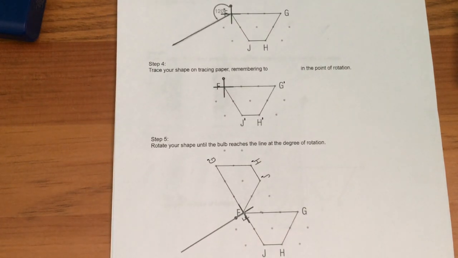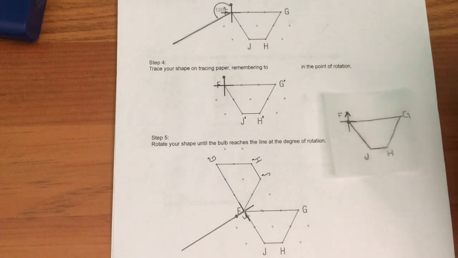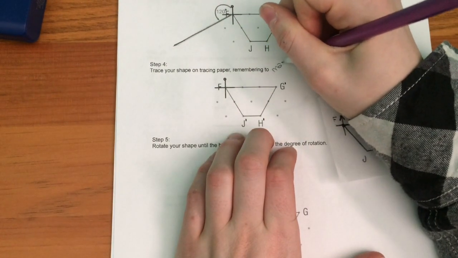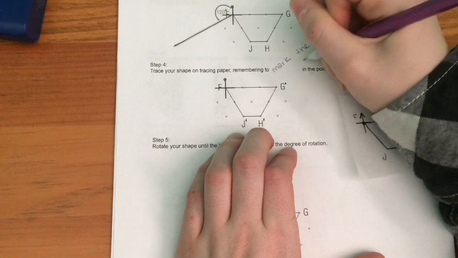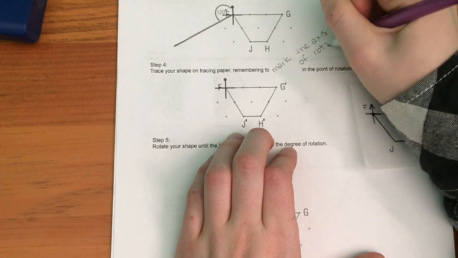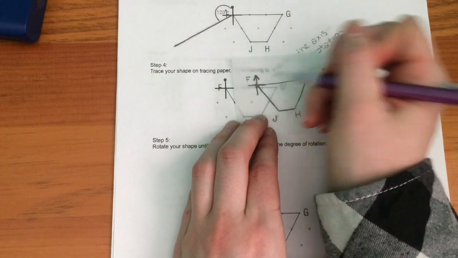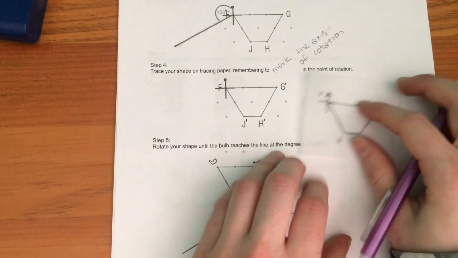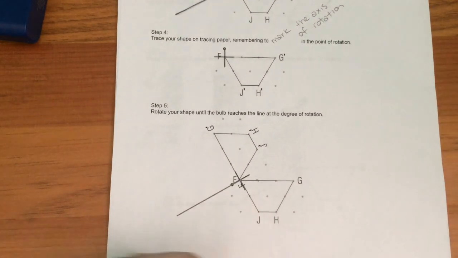Step number 4, trace your shape on tracing paper. So that's what I already did here. Remembering to mark the axis of rotation and the point of rotation. So remembering to put this little kind of compass here so that I know how far to actually turn it. That's important. And then the very last step is to actually do the rotation.